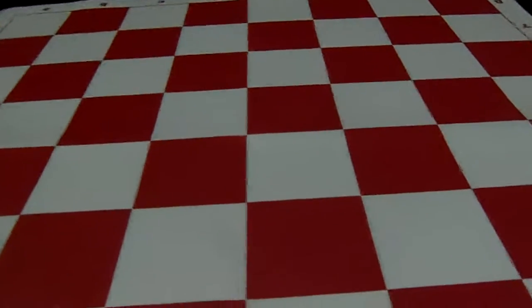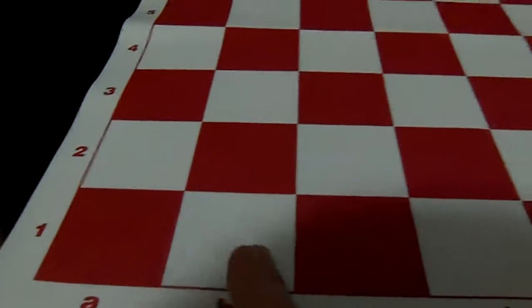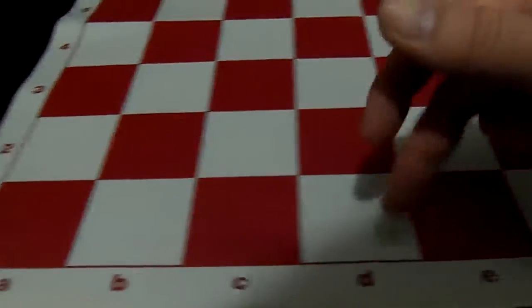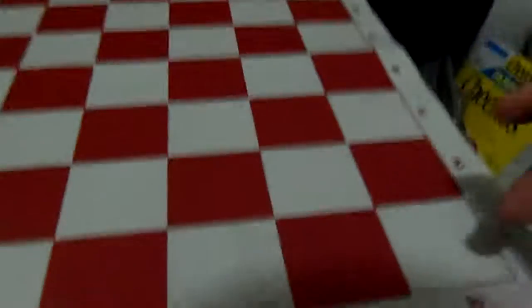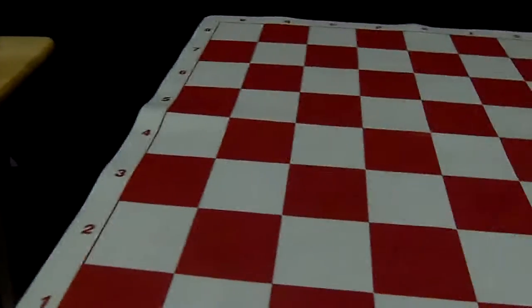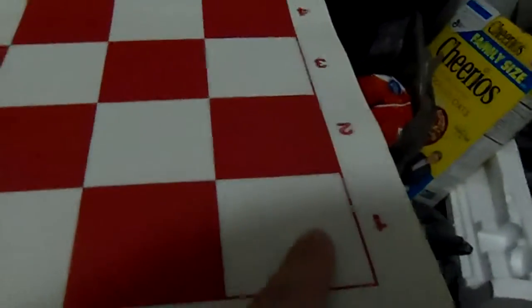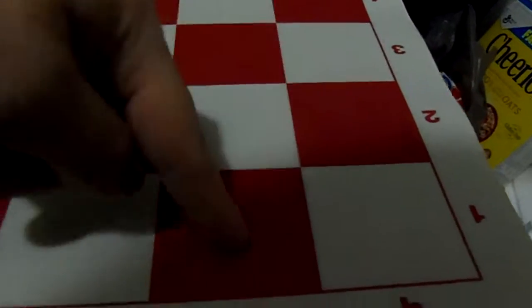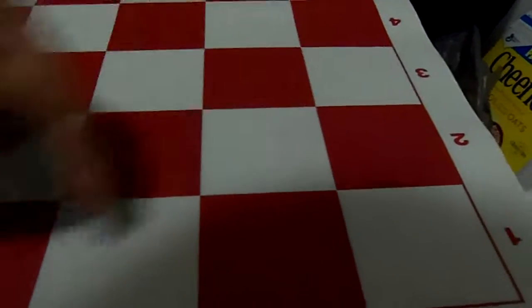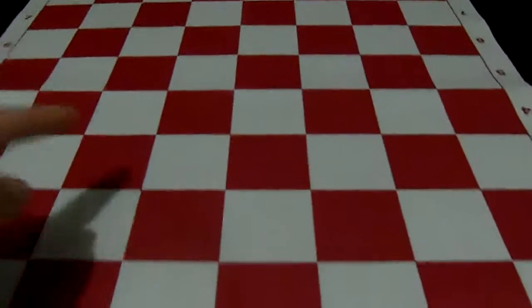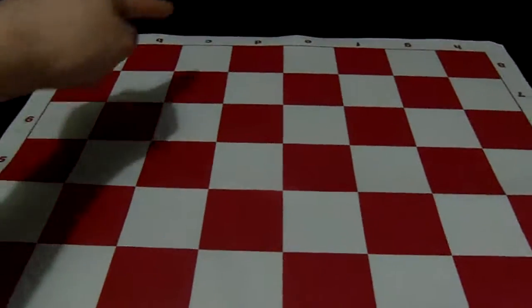that's the files, up and down. There's 8 files and 8 ranks. A file, B file, C file, D file, E file, F file, G file, H file, going up and down. The ranks go left to right: first, second, third, fourth, fifth, sixth, seventh, and eighth ranks. And then you got the diagonals. These ones are called dark diagonals. These ones are called light diagonals. And they keep getting longer and longer and longer, until you go here, then they start getting shorter, shorter, and shorter.